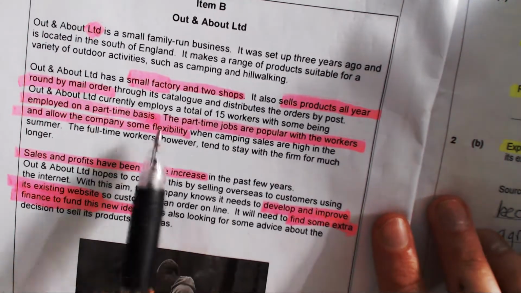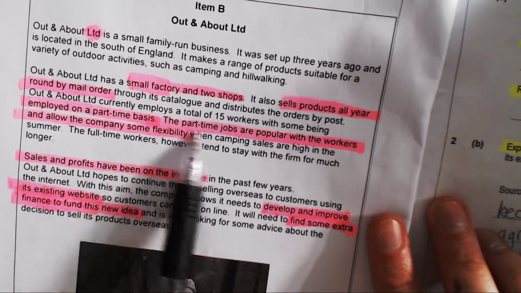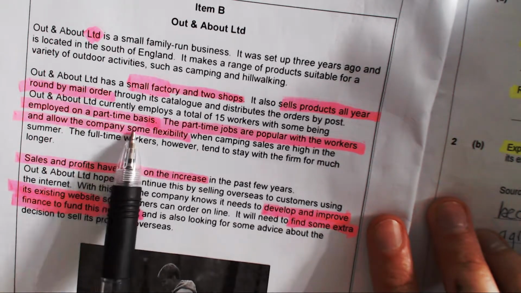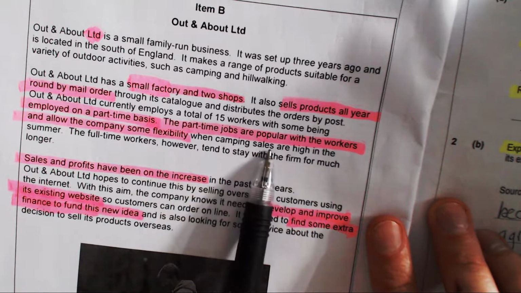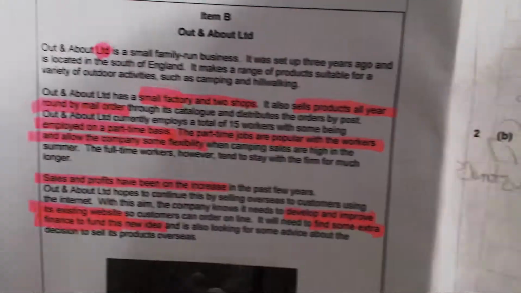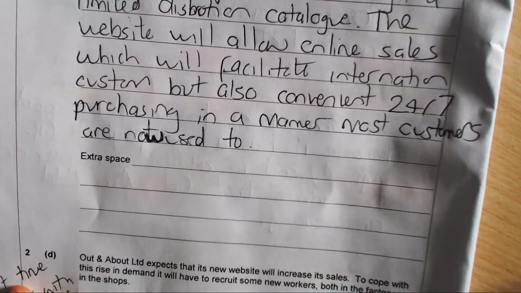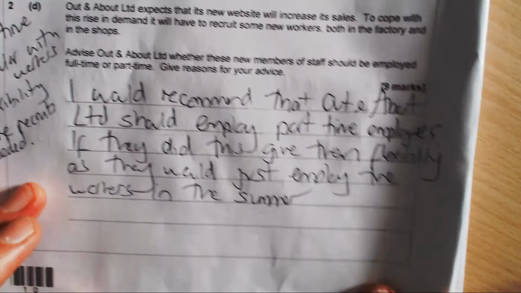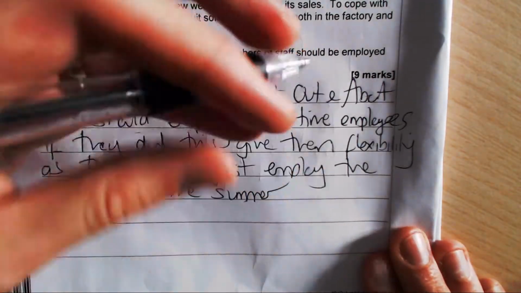Remember, the case study did tell us that. So going back to here, this is why it's so important to read the case study well. It says here, and allow the company some flexibility when camping sales are high in the summer. So clearly, they don't necessarily need those workers in the winter. So here I would say, as they would just employ the workers in the summer when they are busy.